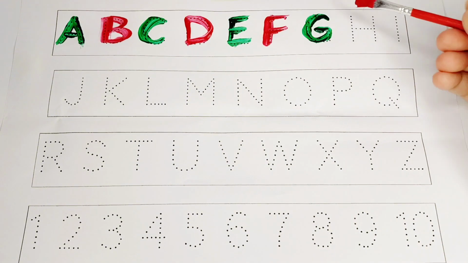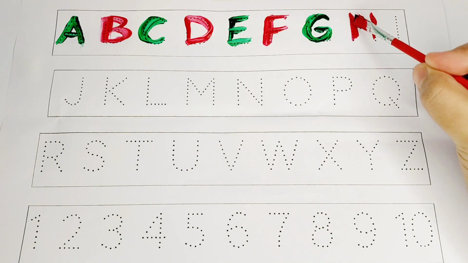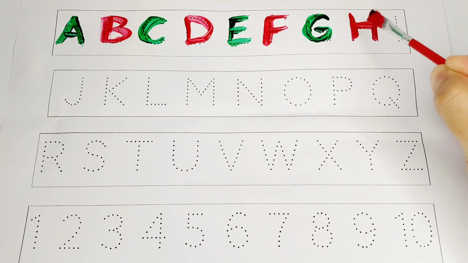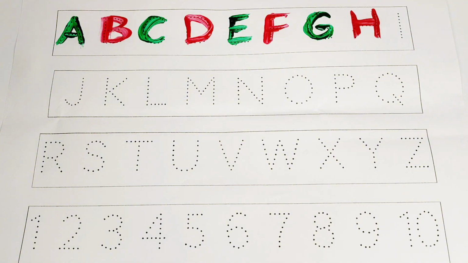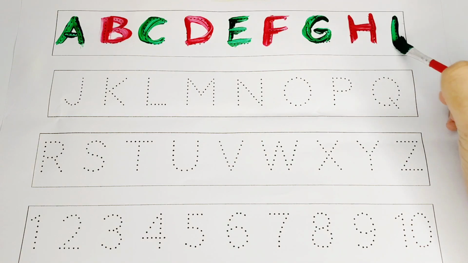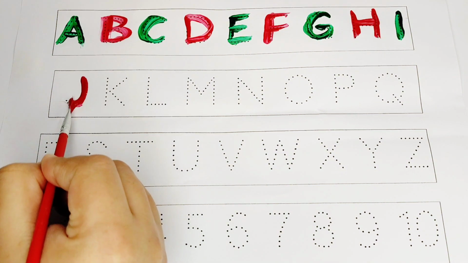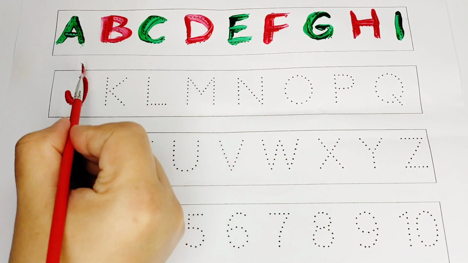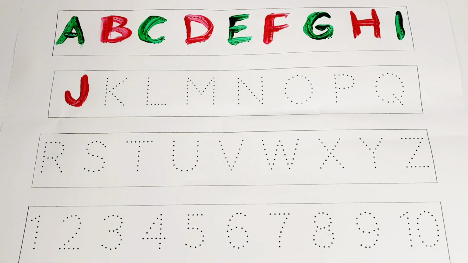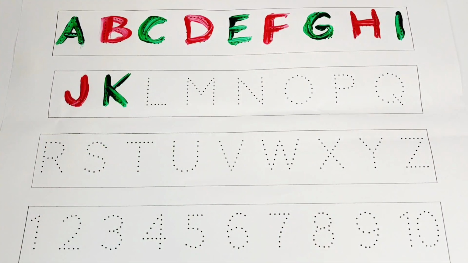So kids, next we have an uppercase letter H, and we have to write it down all together like this. Good job! Can you tell me what comes after H? Yes, I comes after H, and here we have uppercase letter I. Next we have J. So here we have an uppercase letter J. So kids, next we have uppercase letter K. Let's write it down all together like this.